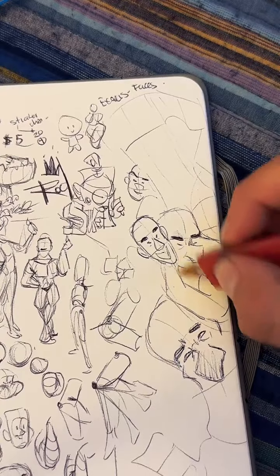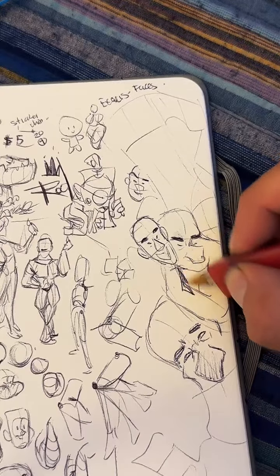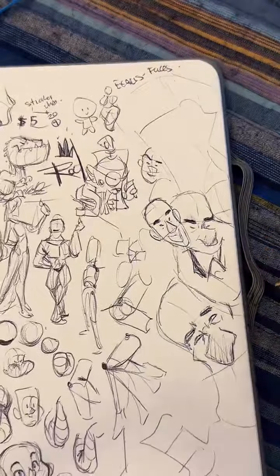Try different lines for mouths. Experiment. Try to understand what you're drawing when it comes down to shape-wise, and you'll have a lot more fun because you won't be guessing what you're drawing. You'll just actually know what you're doing.